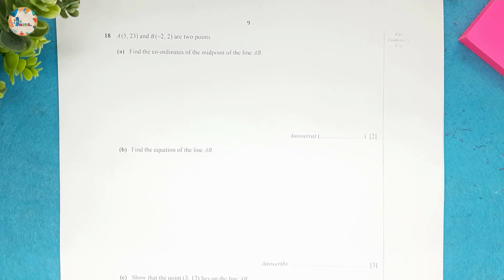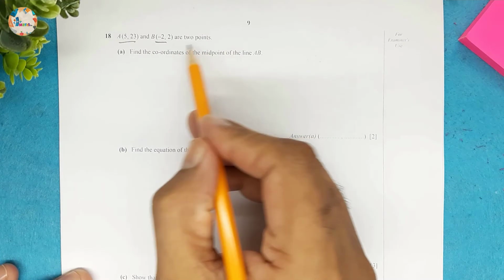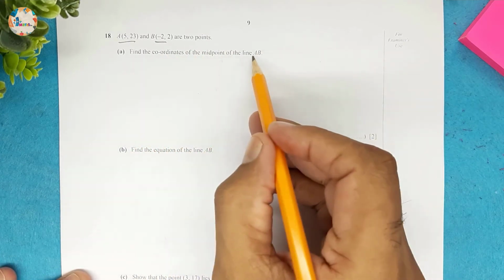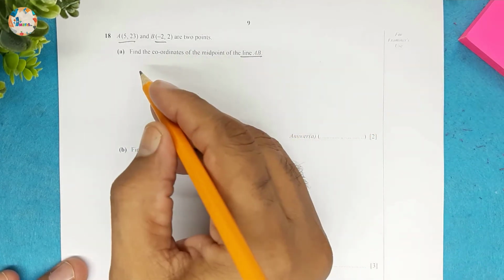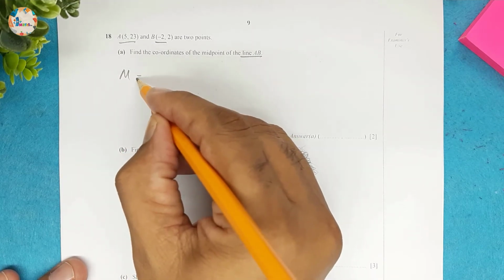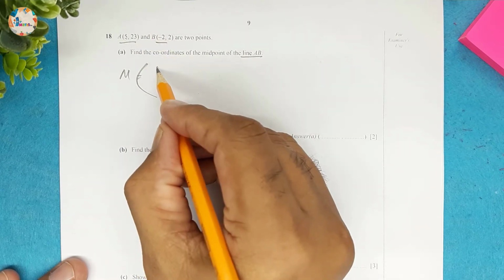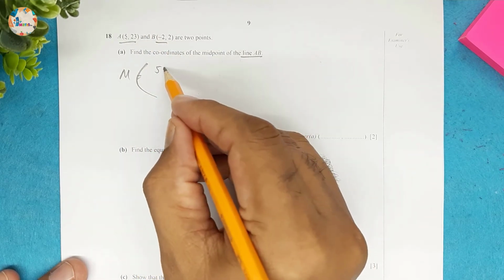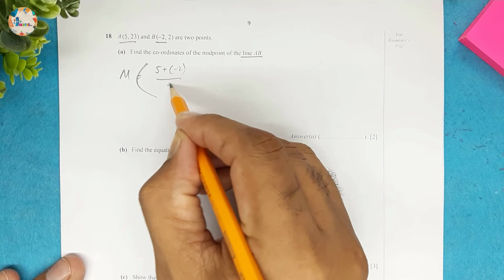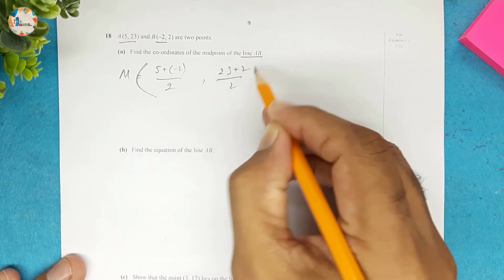Now we have question 18. A is this one, B is this one, 2 points. Find the coordinates of the midpoint of line AB. So midpoint of line AB, we will write M. Coordinates of M will be 5 plus minus 2 divided by 2, and 23 plus 2 divided by 2.